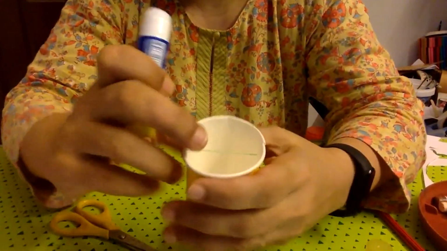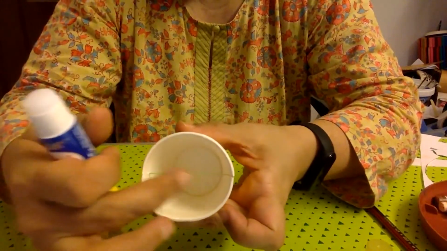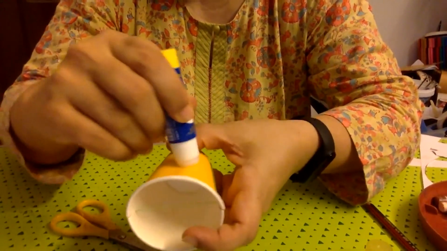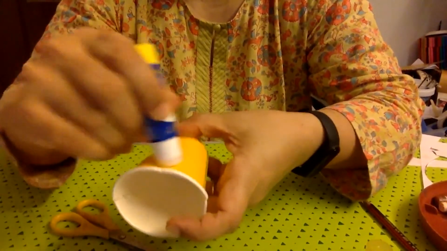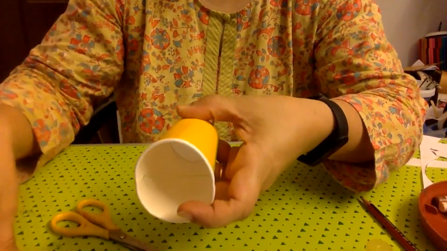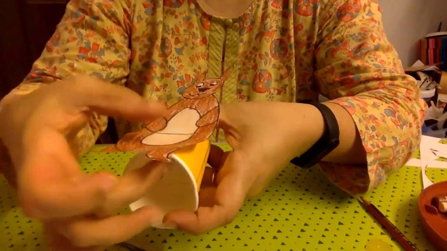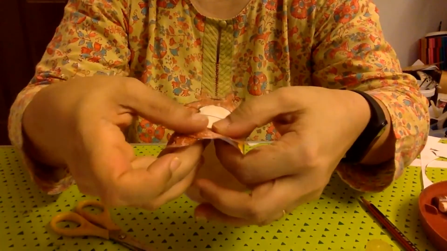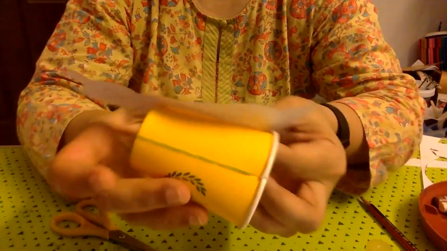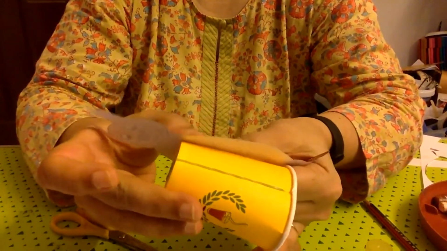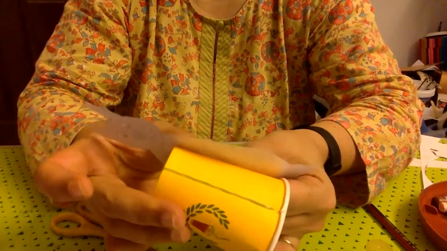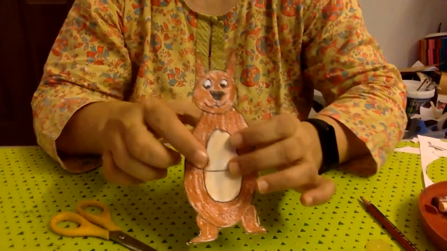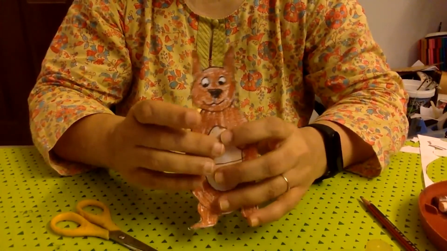So the way we are going to do it is, we see the rubber band flat like this, put the glue on top and stick your kangaroo like this with the rubber band flat. Press it nicely. There, your kangaroo is all ready.